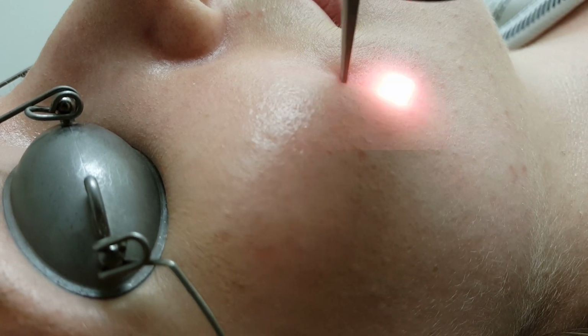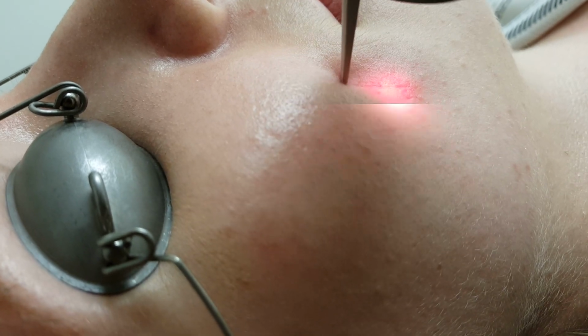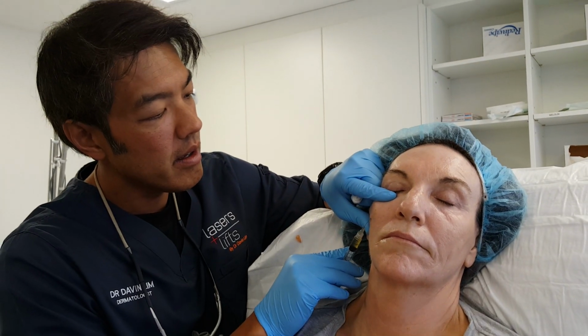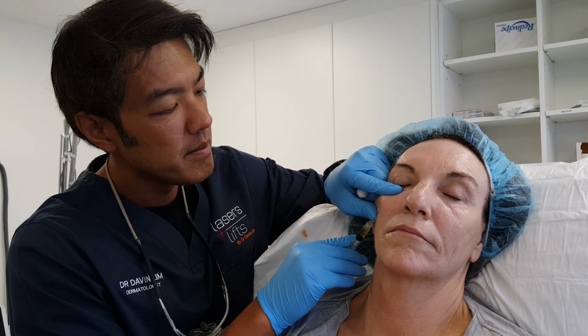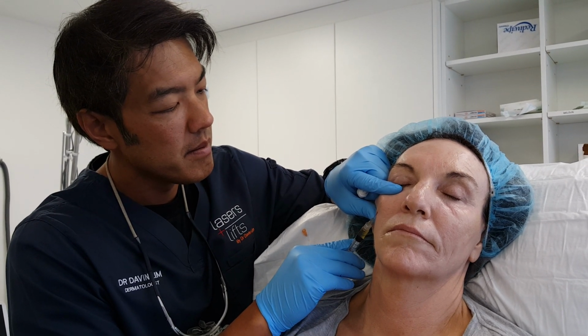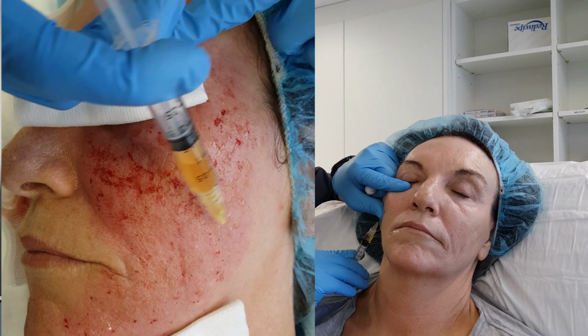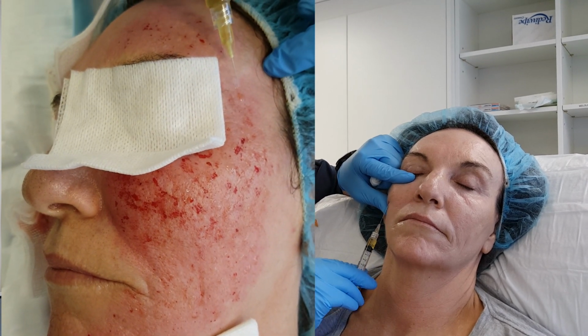Now, there are certain new techniques over the next couple of months you'll see me doing. This will include the use of Infinity RF together with procedures such as PRP. So you can see me using PRP to inject underneath, but I'm also using PRP to put it in the droplets of micro channels which I've used.